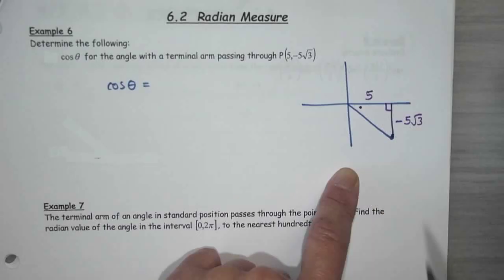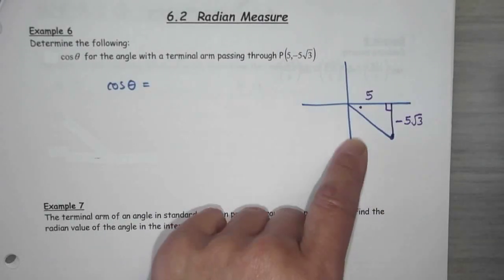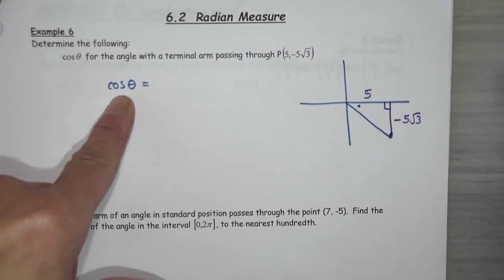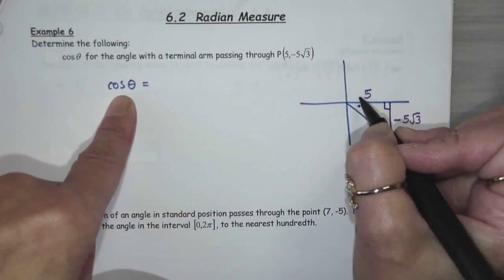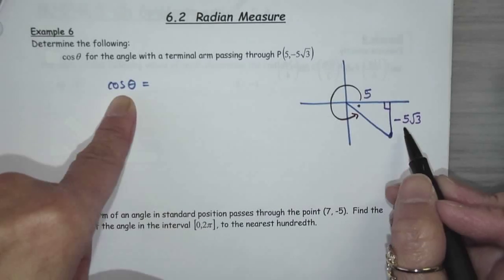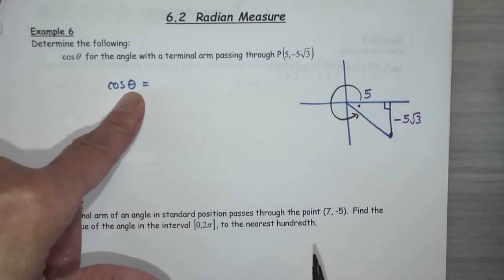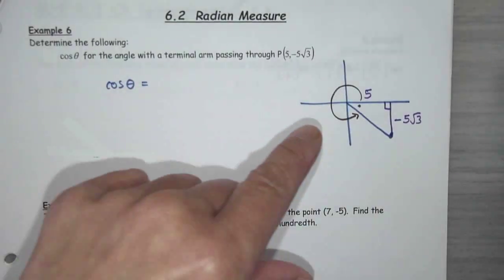This is my little acute angle beta there, so it's always between the terminal arm and the x-axis. I want you to find cos theta. Cos theta is the cos of that whole angle, knowing that we're taking the negative into account. That's what makes it theta. So we're good for that. So we've got the negative there.